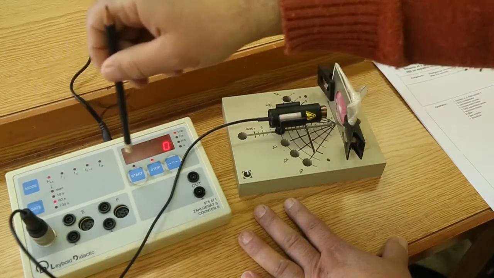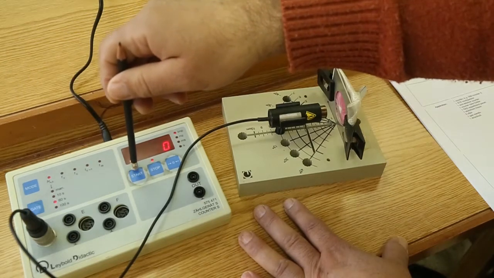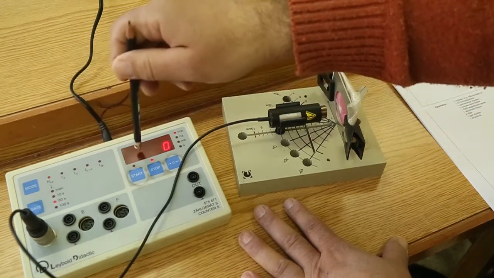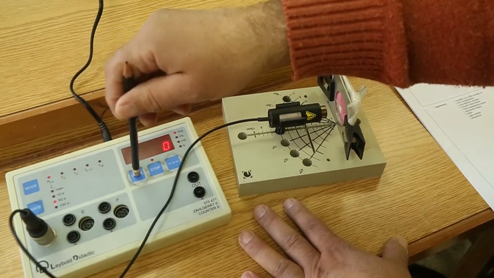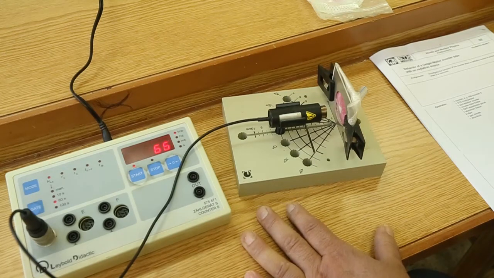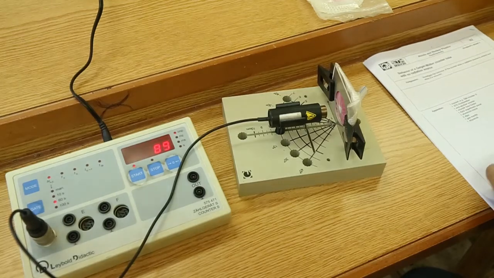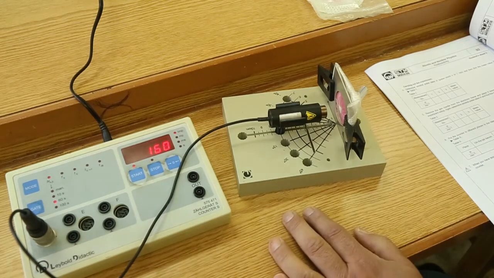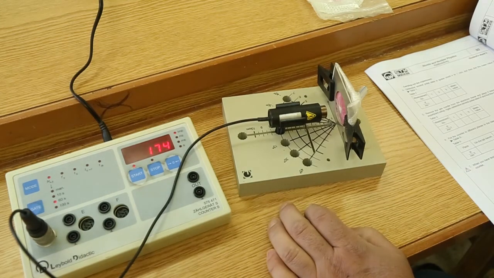Whenever I set 60 seconds, if I start my counting, my device records the numbers, and after 60 seconds it will stop automatically. So I'm going to push it like this, and now it's recording. After 1 minute, I can read the number of radiations coming towards the sensitive tube, the Geiger-Muller counter.